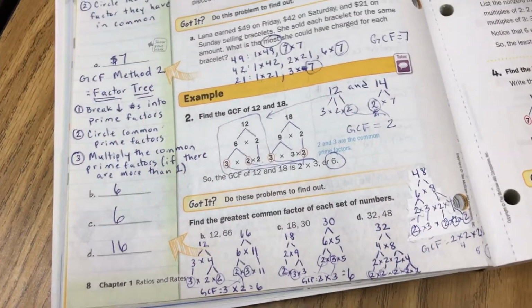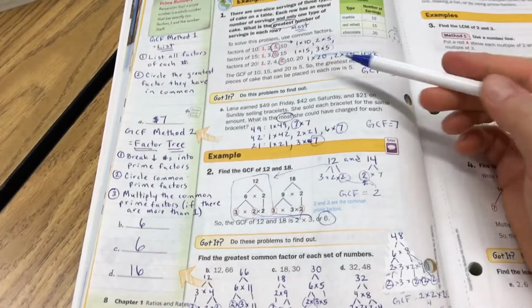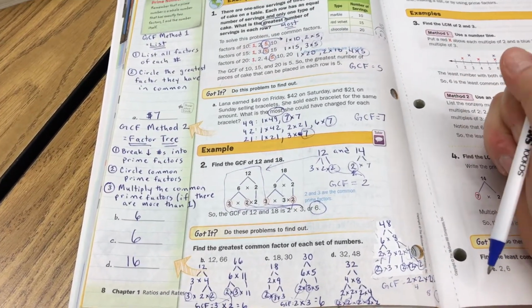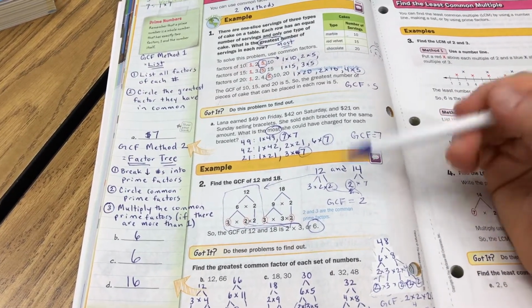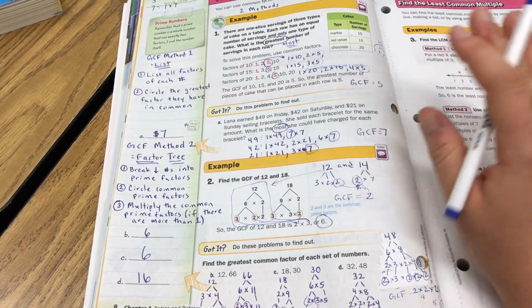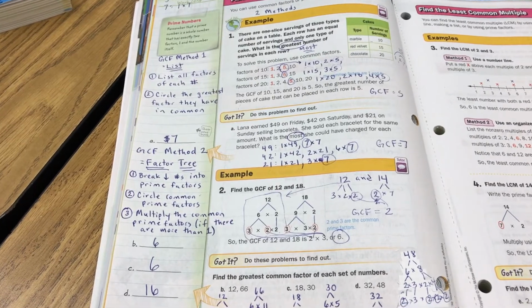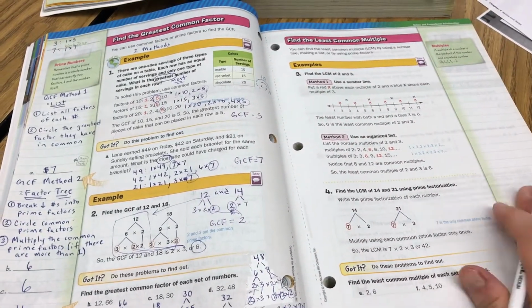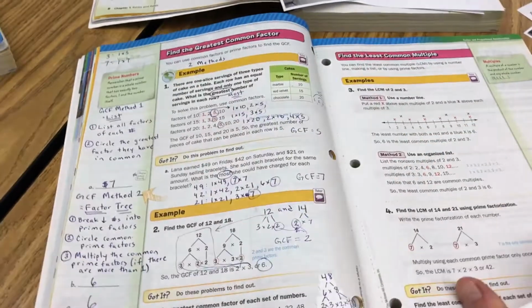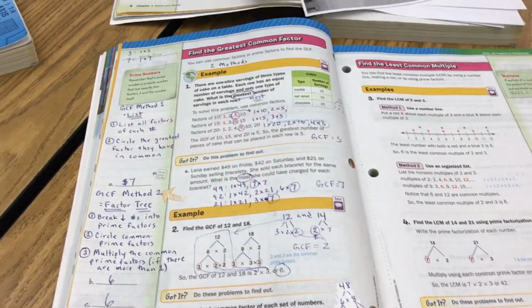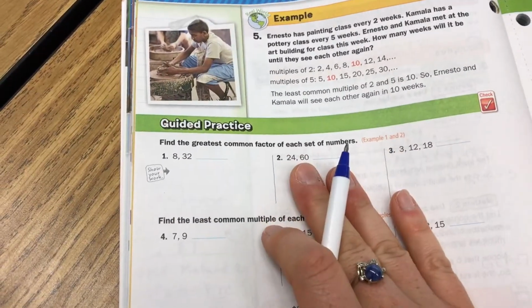So you can pick one of these. You can pick the list or the tree method. And if you like both of them and you want to try both of them for the guided practice, you can go ahead and do a mix of both of them. But what we're going to do next is skip page 9. That talks about multiples. We want to stay with factors. Skip page 9 and go all the way to page 10 where it says guided practice.